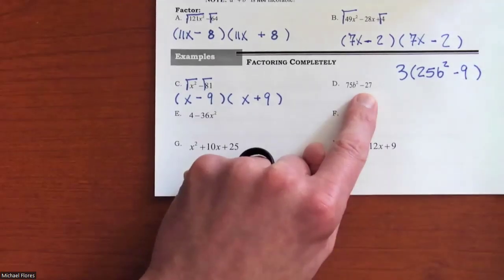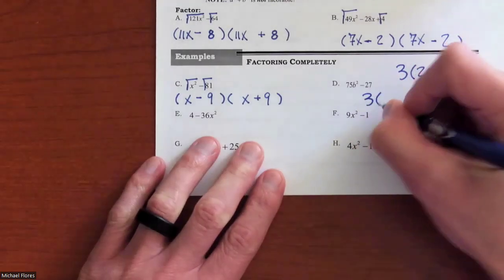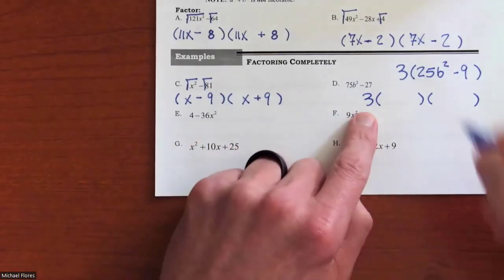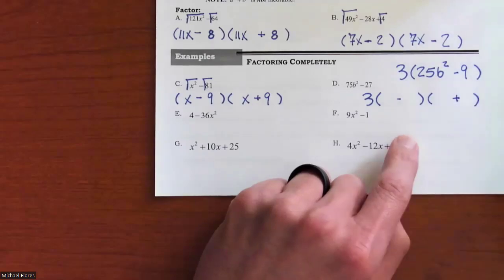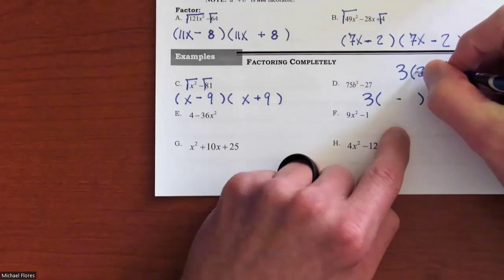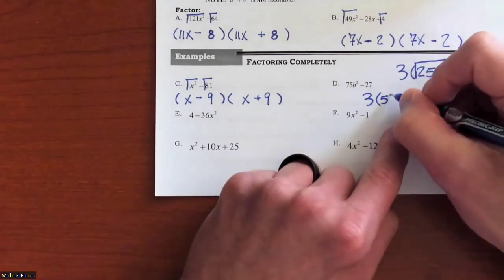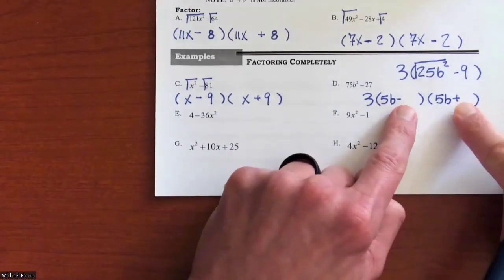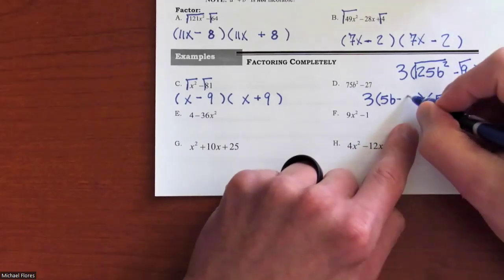Now, if you look in the parentheses, we have a difference of perfect squares, so we can factor again. 3 stays on the outside in front. Different signs. We're now going to fill in these two spaces right here by taking the square root of that term. 5b. And now we're going to fill in these two spaces by taking the square root of this term. The square root of 9 is 3.